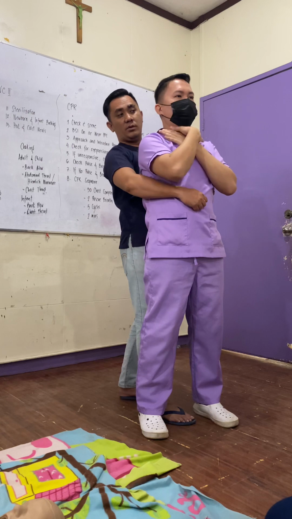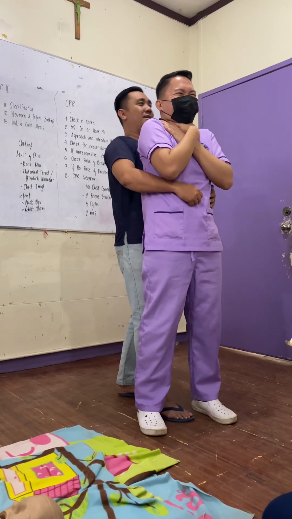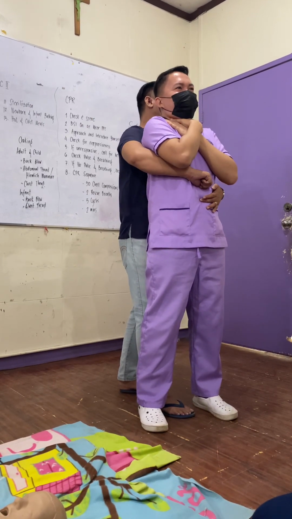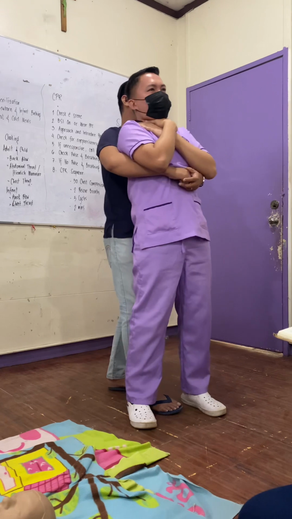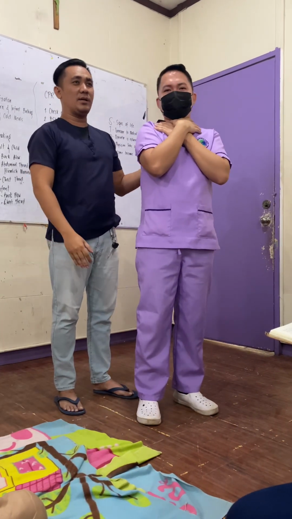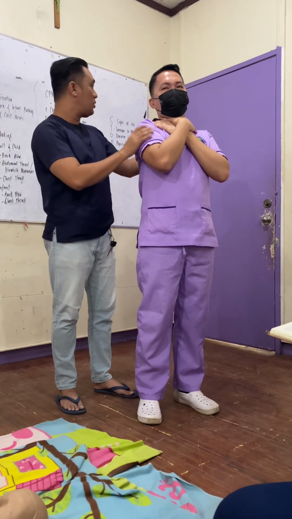Okay, shall we have an example? Sure? Alright, so for example, count of 3. 1, 2. The patient can actually feel the urge to vomit. The patient attempts to vomit, which really helps dislodge the object.